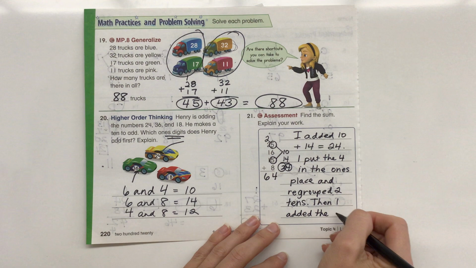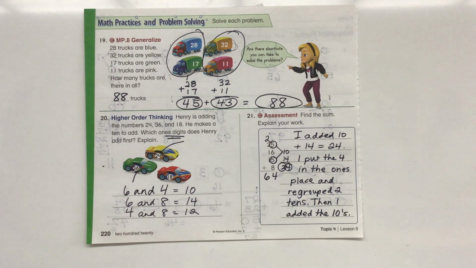added the tens. All right, great job, everybody. I know that was a lot of work.